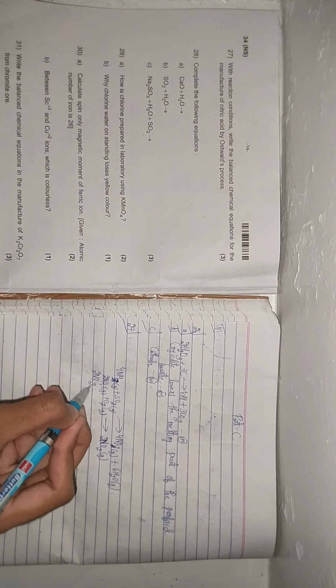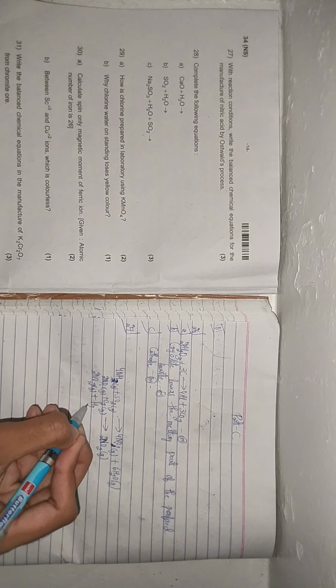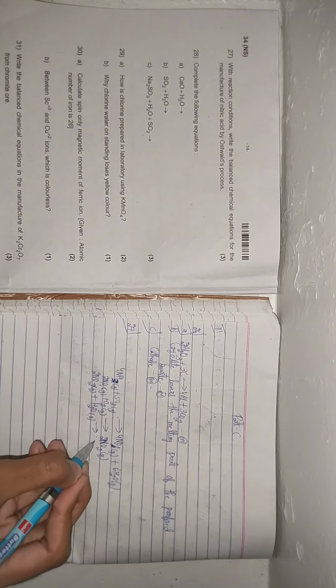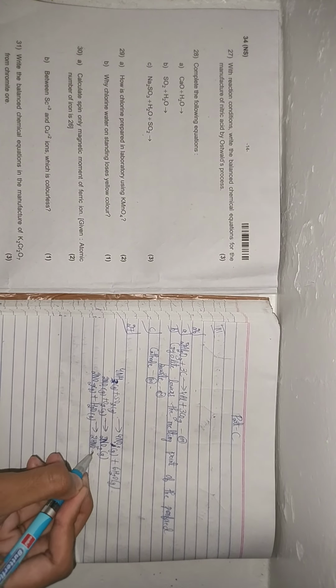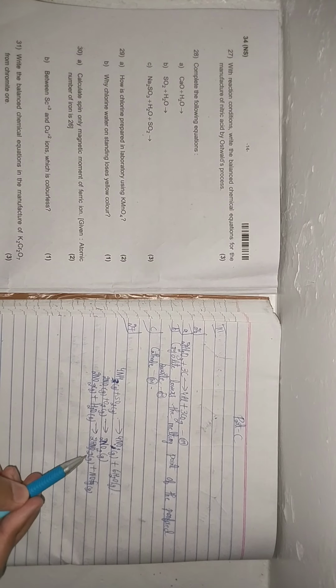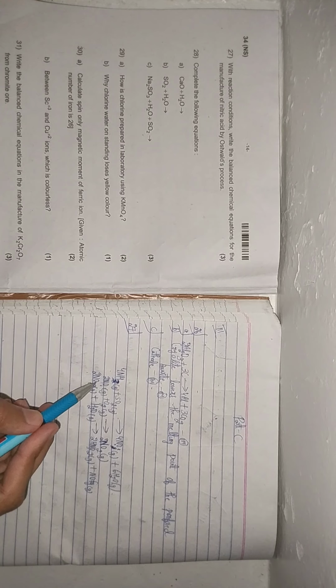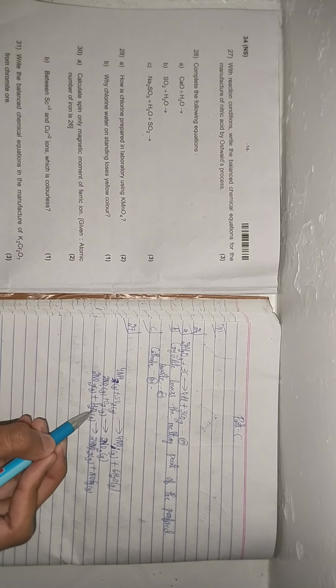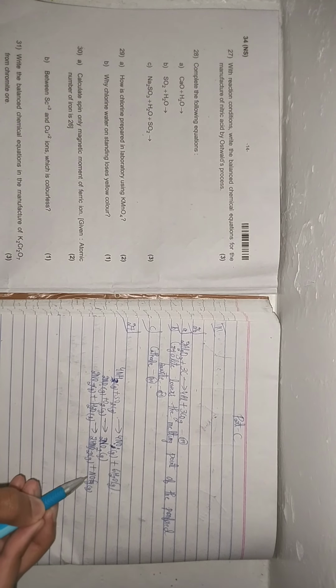Next, the last one is 2NO2 gas plus H2O liquid gives 2HNO2 plus NO gas. Checking: N is 2 on both sides. O is O4 plus 1, that is O5, on both sides.